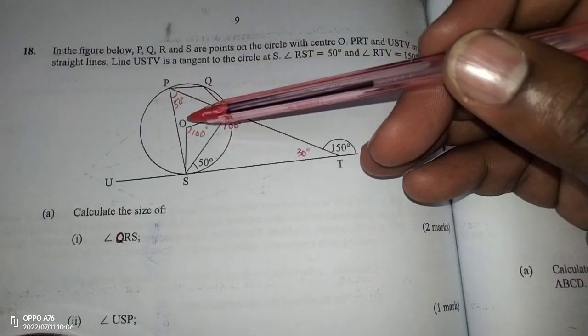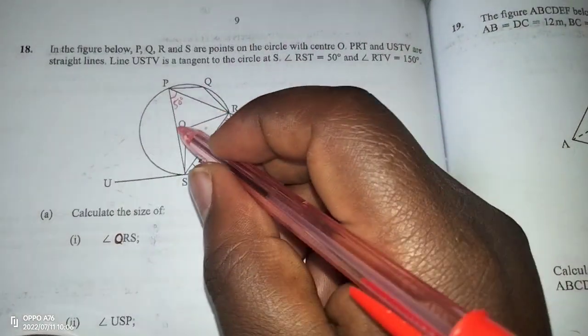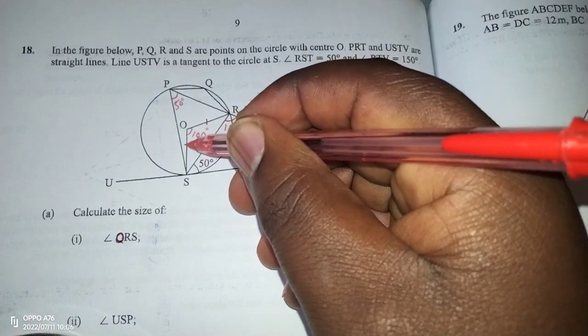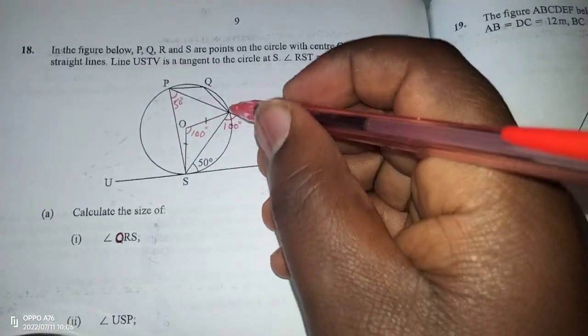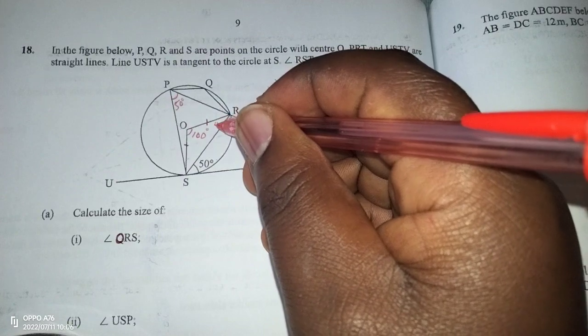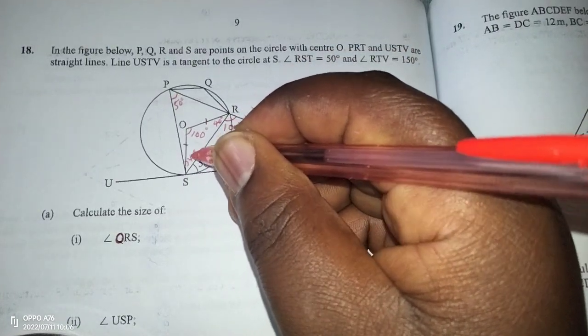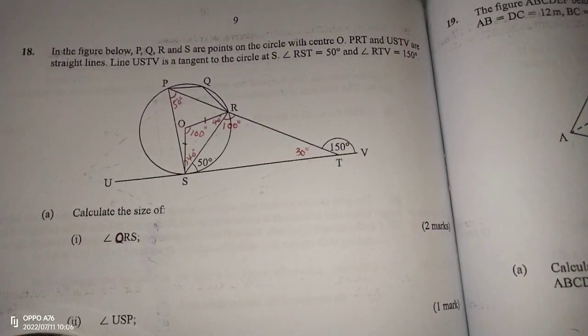If this angle is 100 degrees, and we know that OR is a radius and OS is also a radius, then the base angles are going to be equal and their sizes will be 40 degrees, 40 degrees. So those angles are equal.